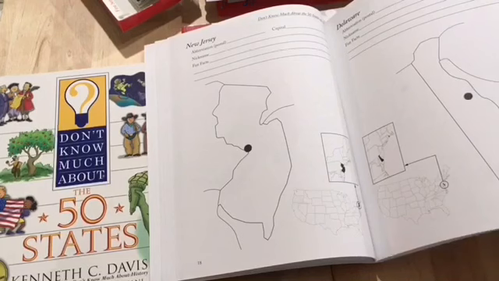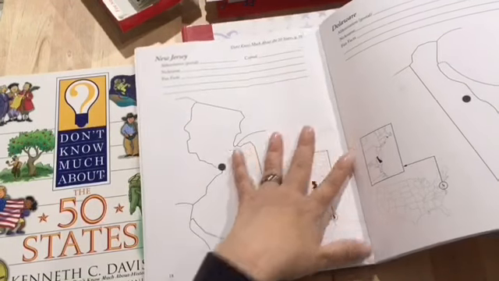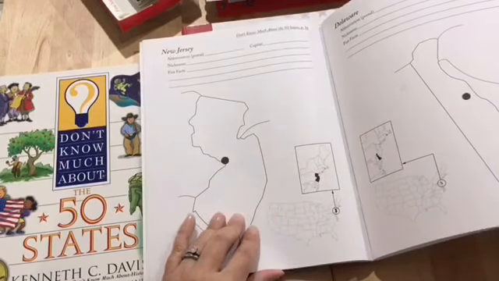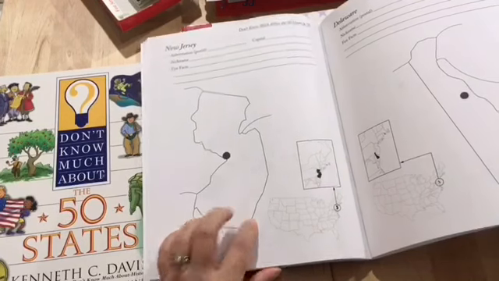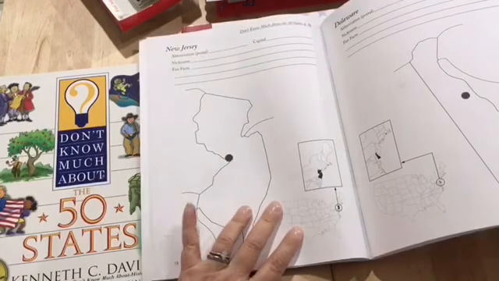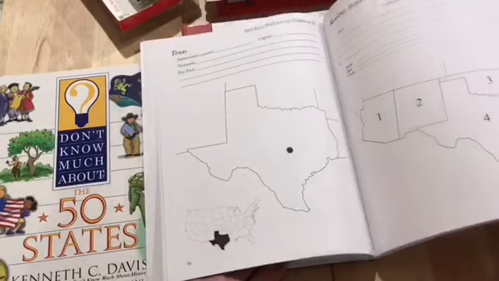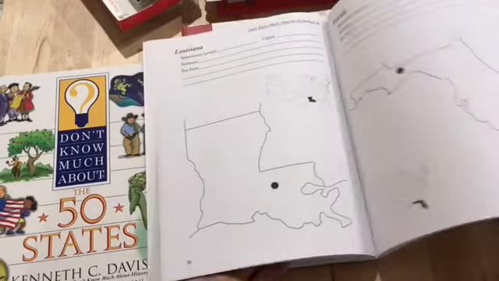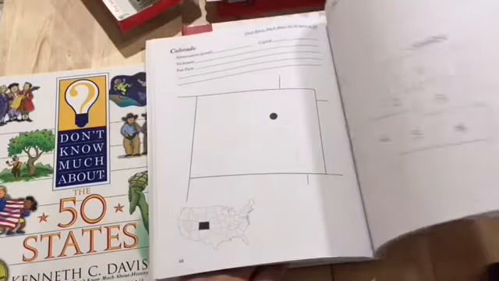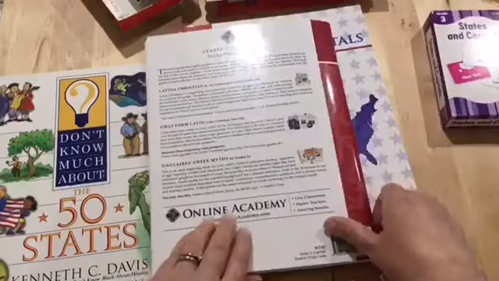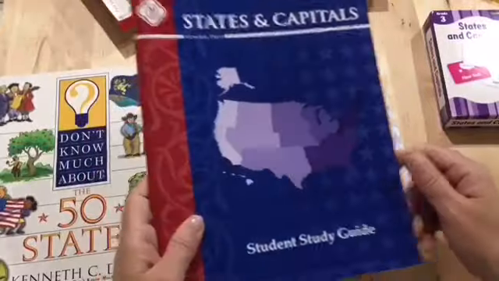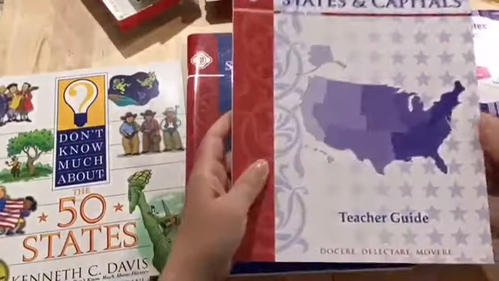So I'm basically going to be reading out of this book. We're going to use some other resources, and once in a while, and I don't know how I'm going to do it right now, I will give the study guide to my oldest, my third grader, to do and see how that goes. Now, there are also tests and quizzes that go along with this curriculum, but my third grader is too young to be tested and quizzed for states and capitals, but I think it's an important resource to have. And it also comes with the teacher's guide, and this just has the answer key.